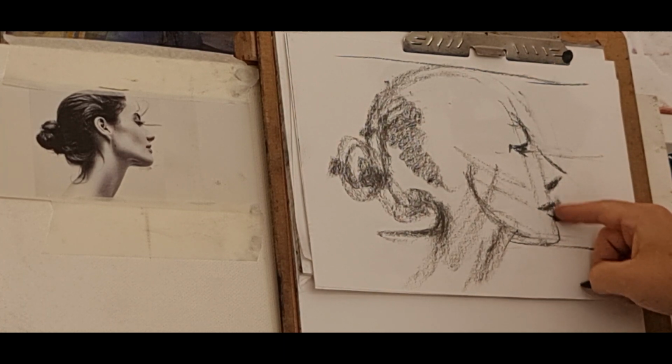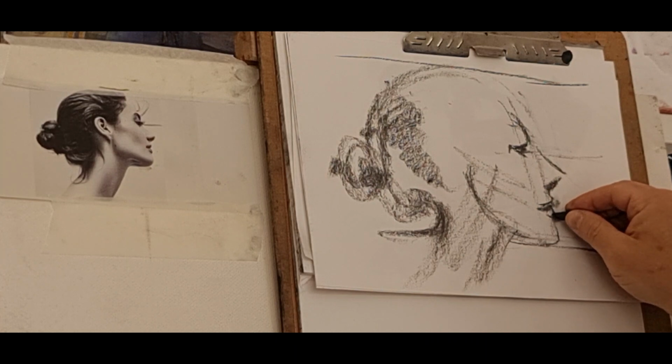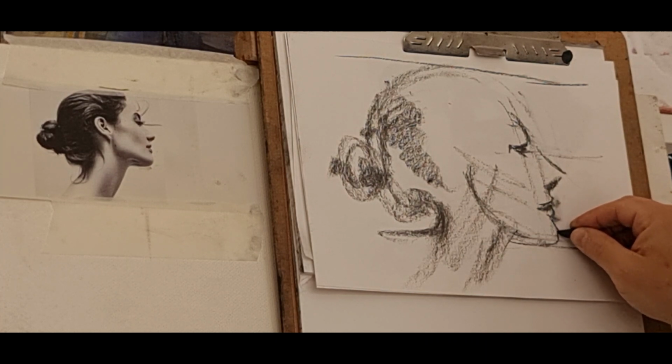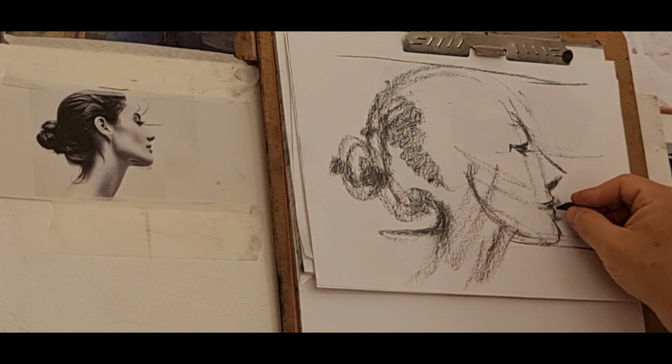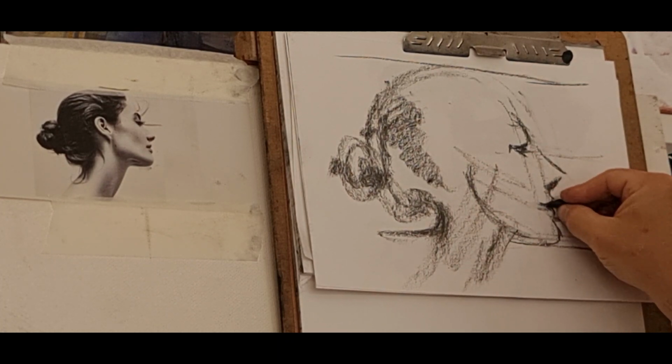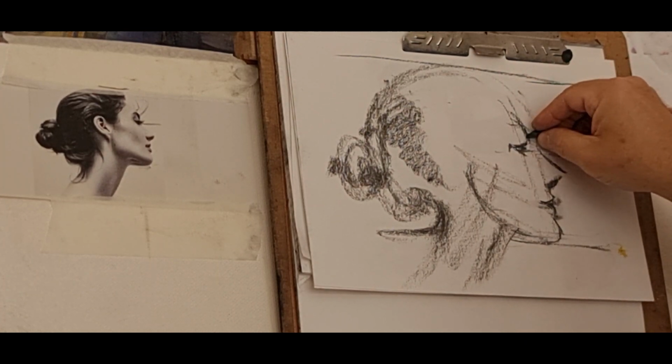No, that's too large, it's just exceeding too much. So lips somewhere here. Okay, and the lower lip, something like that. Okay, so far so good.